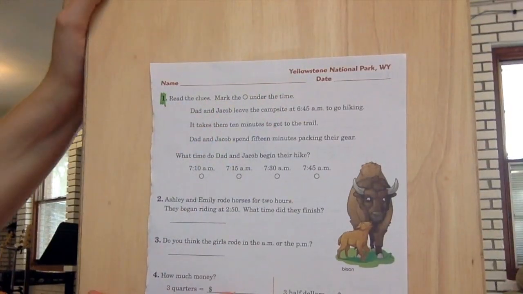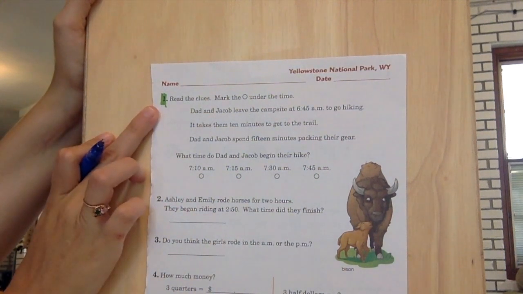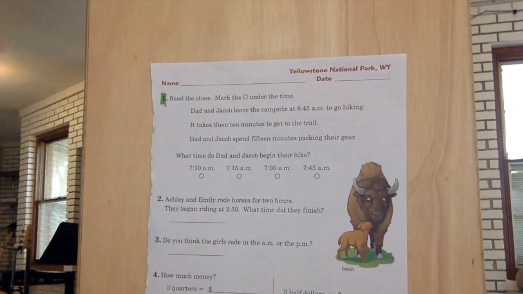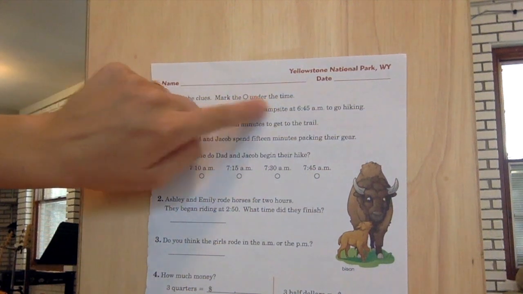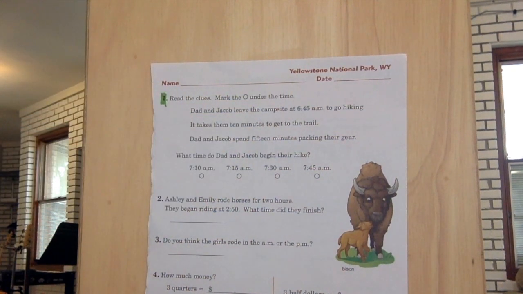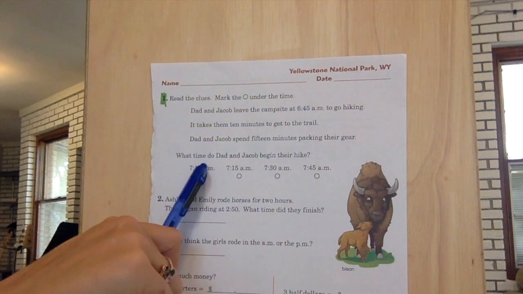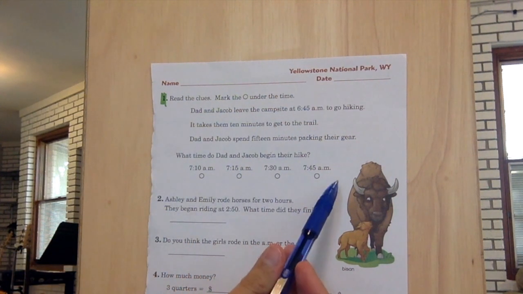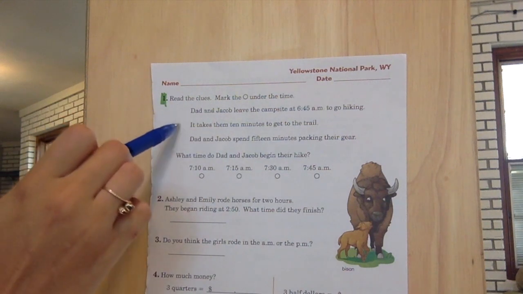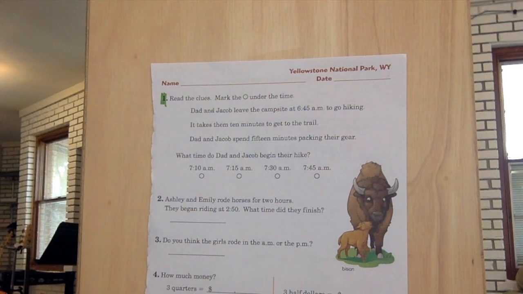Okay, I'm bringing this down for us because we're going to be at number 1. This is going to have to do with time and also reading to understand what's going on in the problem. So it says to read the clues and mark the circle under the time. Okay, so the question is going to ask us, what time do Dad and Jacob begin their hike? And we have these options. We have to read these 3 clues, okay, to figure out what time do Dad and Jacob begin their hike.